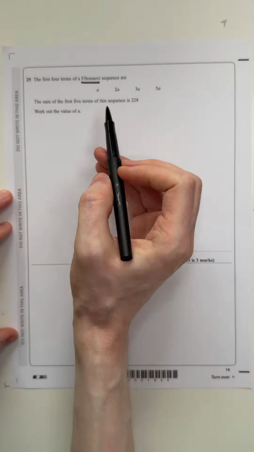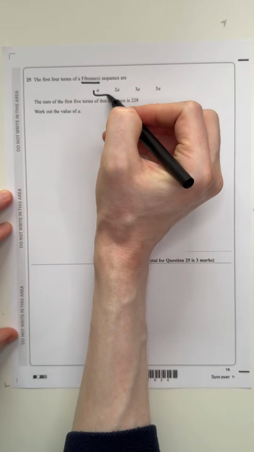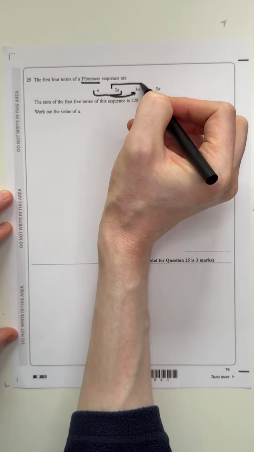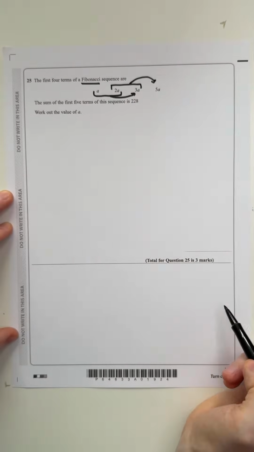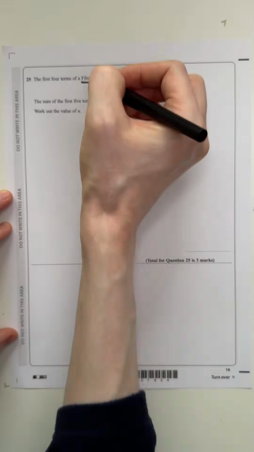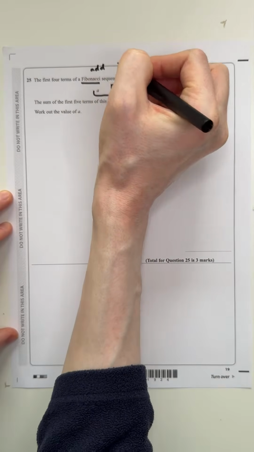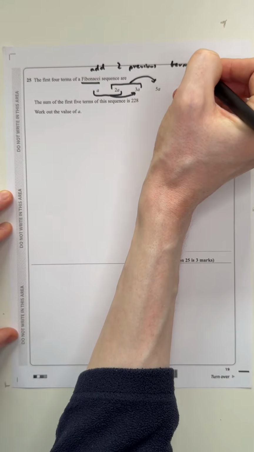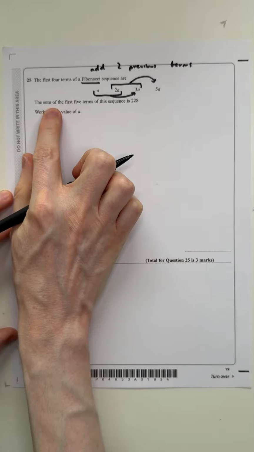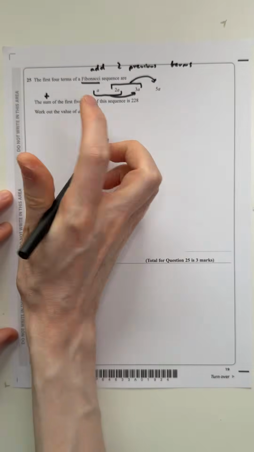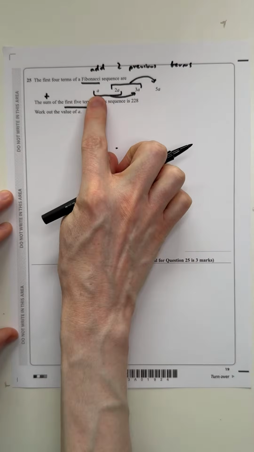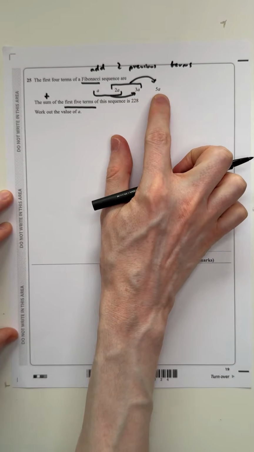Here you can see that a plus 2a gives you 3a, the next term. 2a plus 3a gives you 5a, and so forth. So with Fibonacci, you always add the 2 previous terms together to get the next term. Now it says the sum, and sum means add, of the first 5 terms of this sequence is 228. That's my first, second, third, fourth. So I need to get my 5th term.